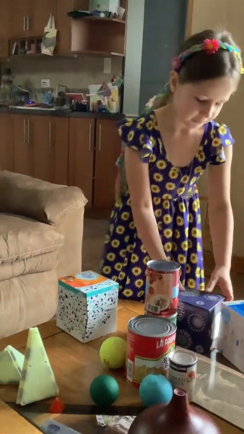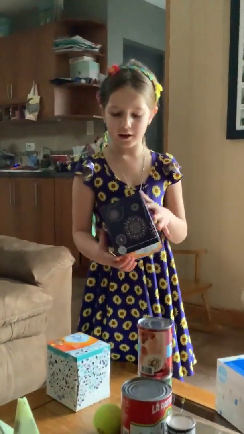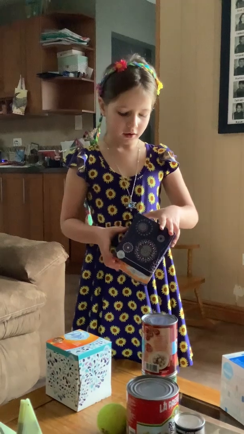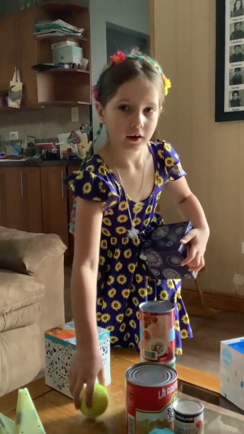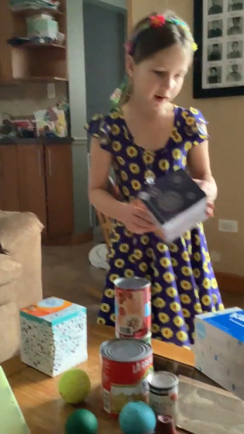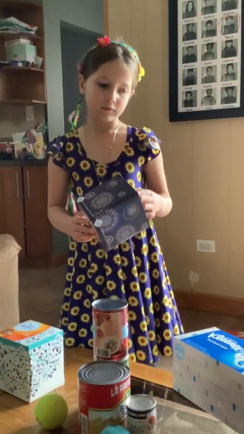Nope, because it has sides and a ball doesn't, so it can't roll. Okay, so a cube cannot roll.